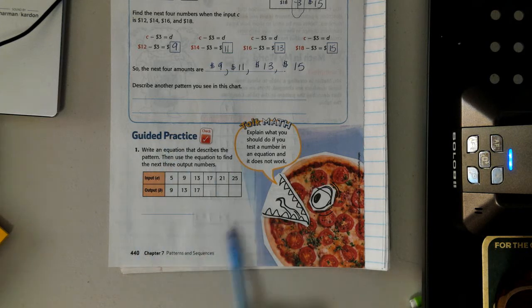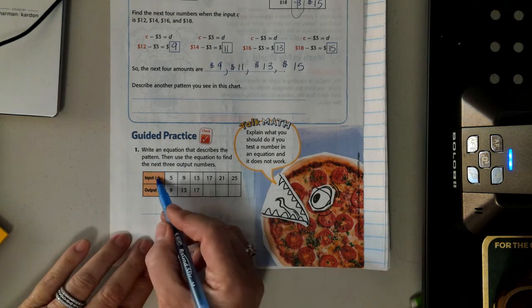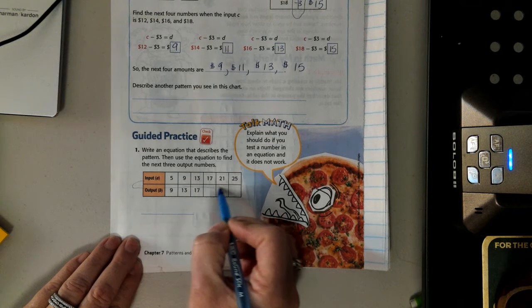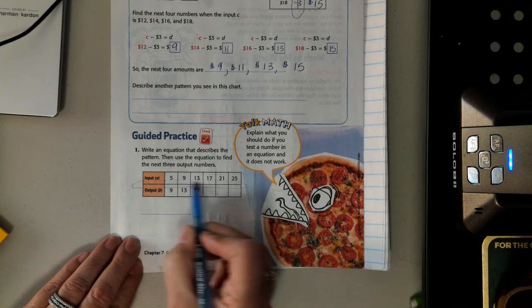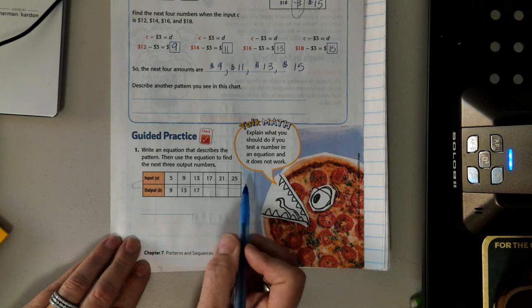So you'll do this one with your class. Write an equation that describes the pattern, then use the equation to find the next 3 output numbers. Now remember, what goes in, it's always going to be the same right here, okay? The rule will not change. So you're going to have to try to figure out what that rule is.